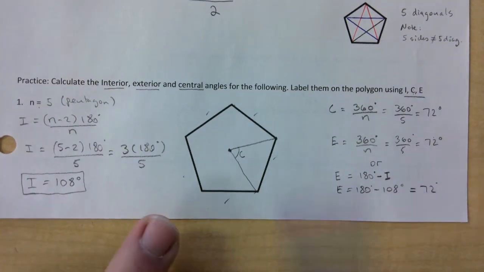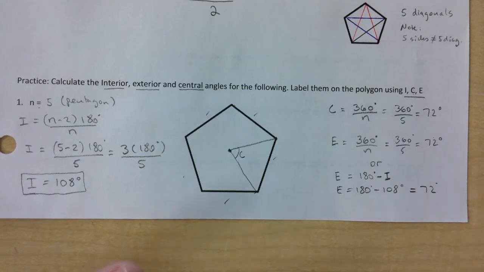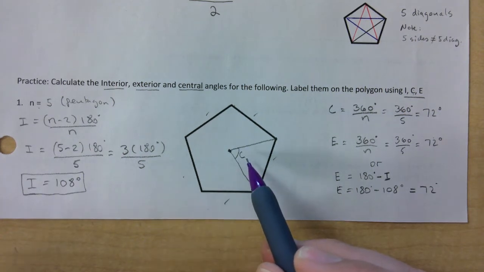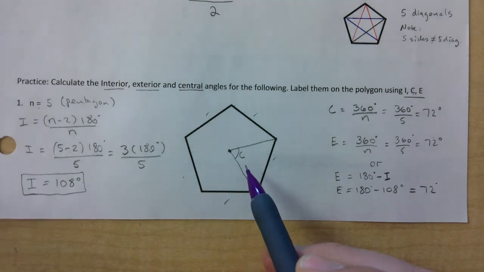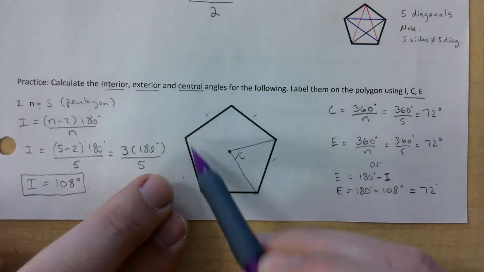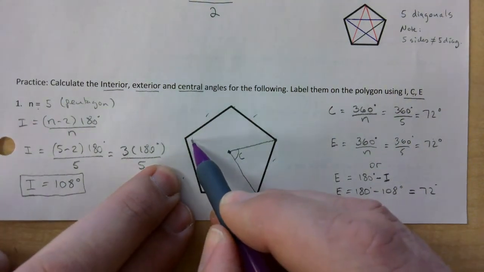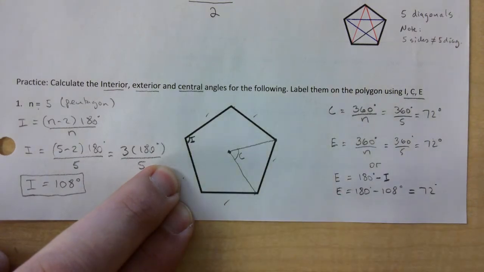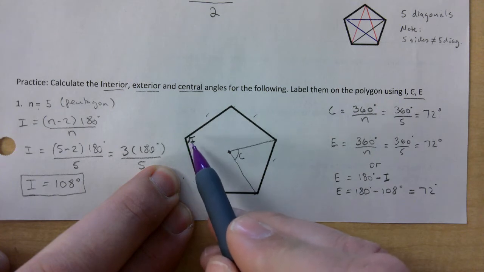And now let's label it, because I will ask you at some point on a test or even a cumulative, I need you to identify it using letters. So central is done. I only want you to identify one of them. And then you go to any interior. How about we pick this one here? This is the interior angle right here. Make an arc there and just put an I there.